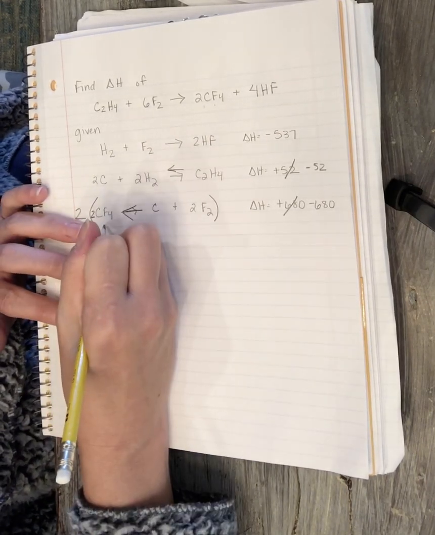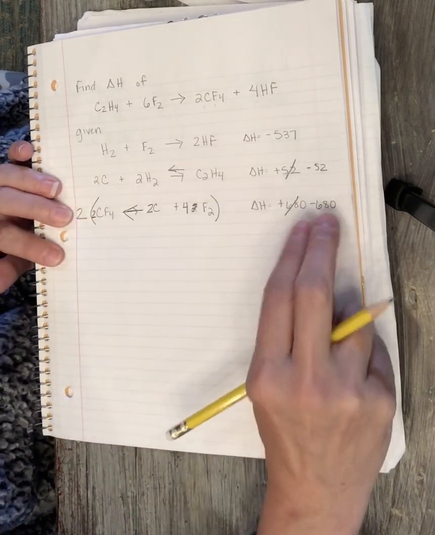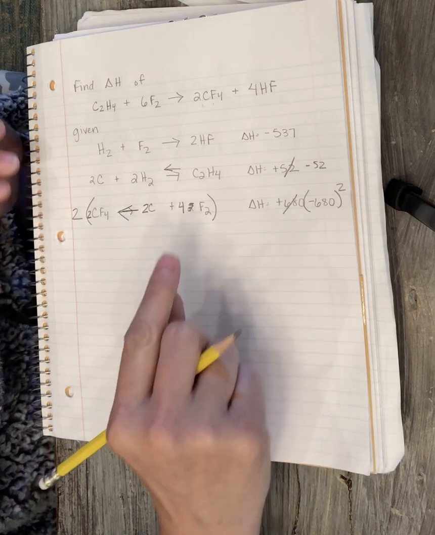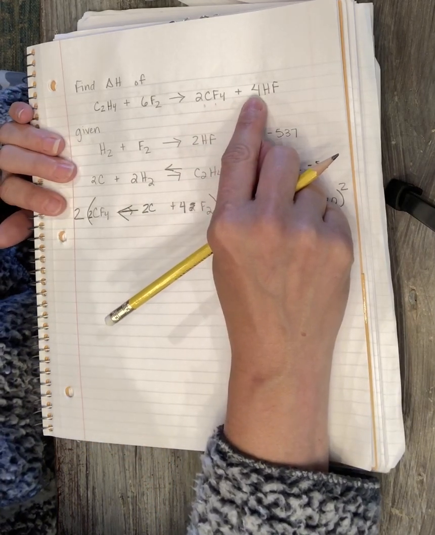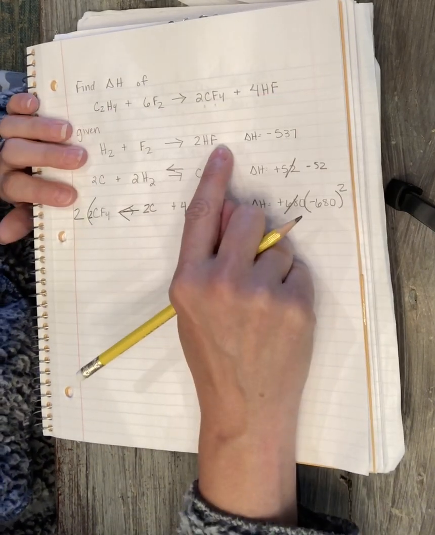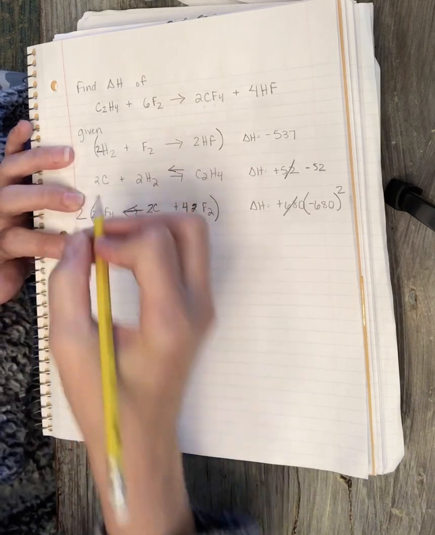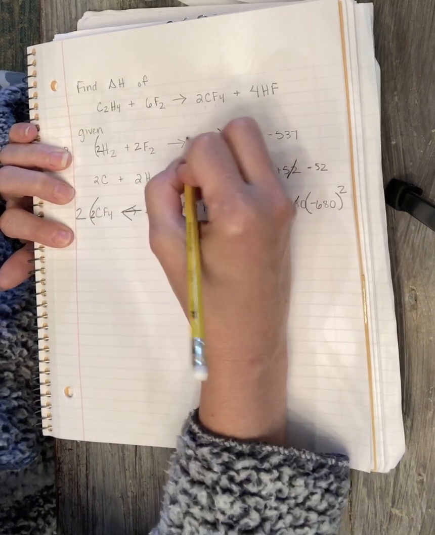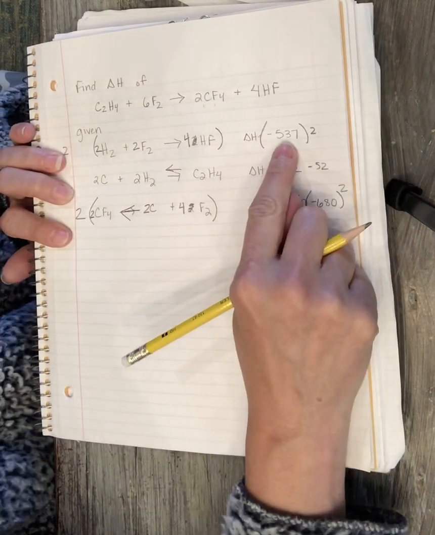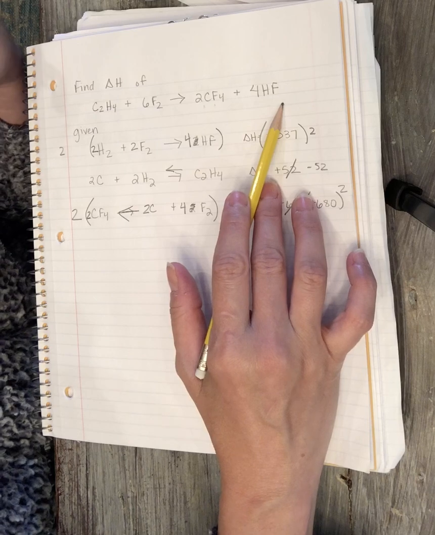And that would give you 2 CF4s, 2 Cs, and 4 F2s. Now when you multiply this by 2, you must also multiply this by 2. So we're going to multiply it by 2. You still need 4 HFs. So we're on our last thing. We went through each part of our final reaction. You need 4 HFs on the right side, and the only way to get 4 HFs right here is to multiply this whole thing by 2, which would give you 2 H2s, 2 F2s, and 4 HFs. Same thing. You multiplied that by 2, so you must also multiply this by 2. So now you have everything worked out. You've accounted for each part of your final equation.